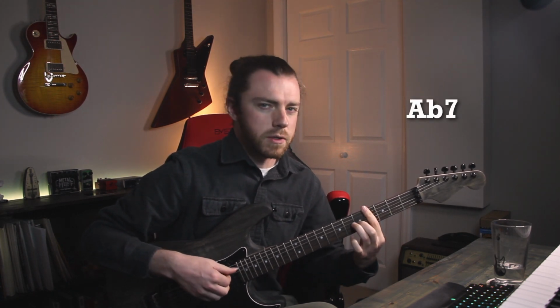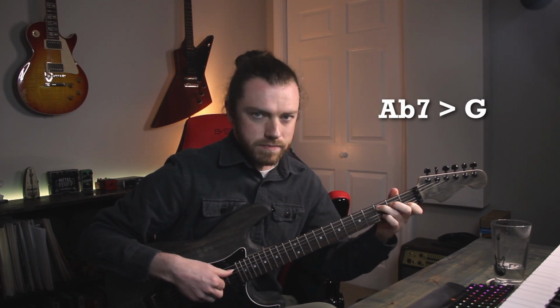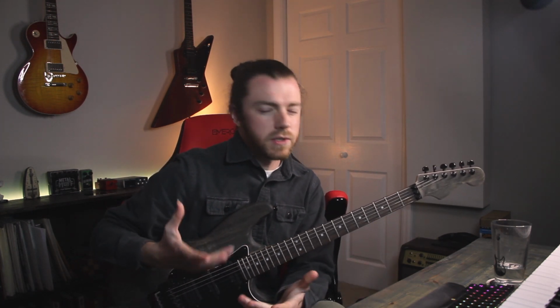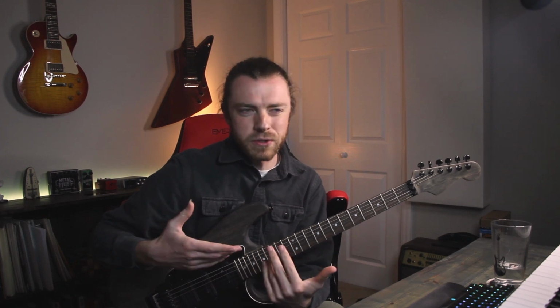So in the key of C, that would be an A flat 7 going to a G, and then the G would resolve to the 1 chord, C major. It's called an augmented sixth chord because of the way one of the intervals in it is spelled on paper, and because of how it resolves when it goes to the 5 chord. I talked about all that last week, and it's not really relevant to what we're going to look at today.